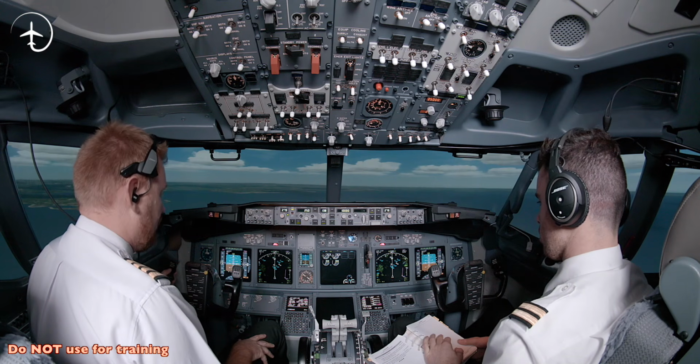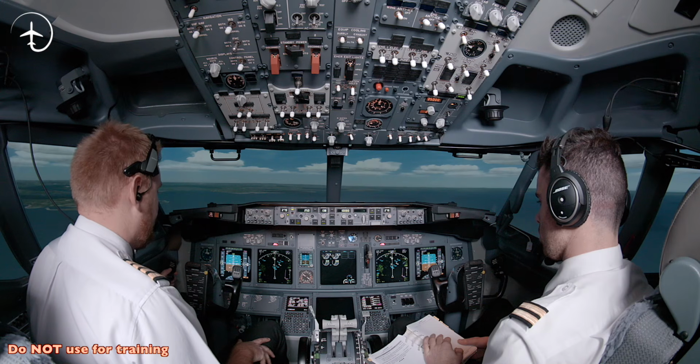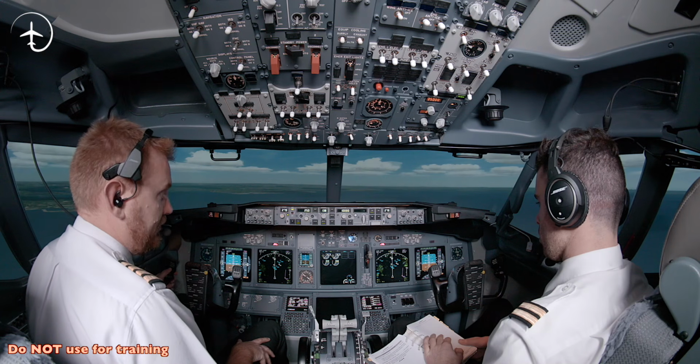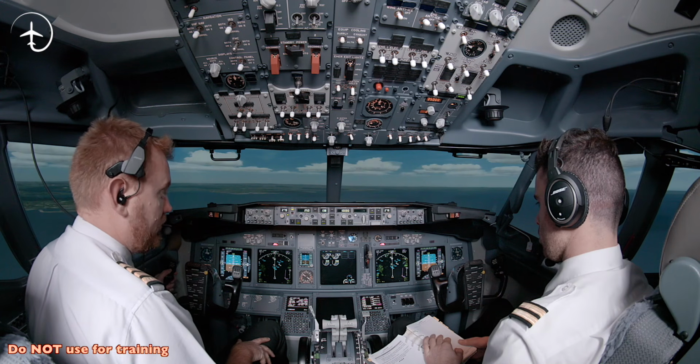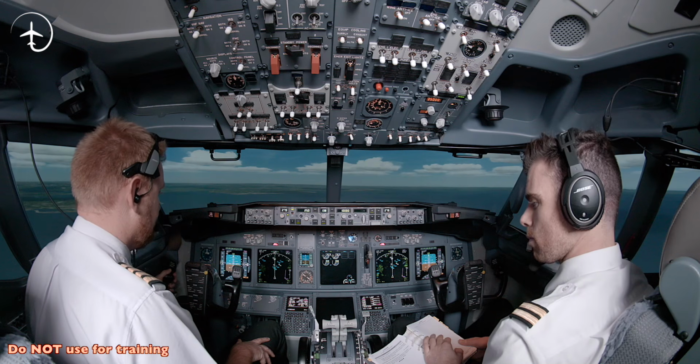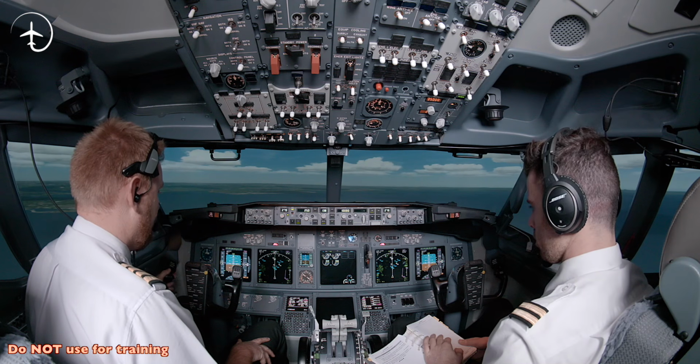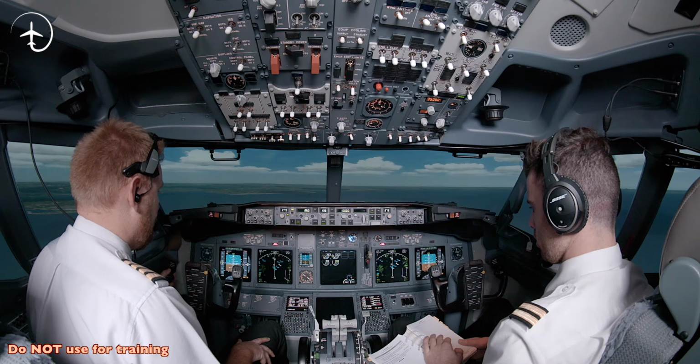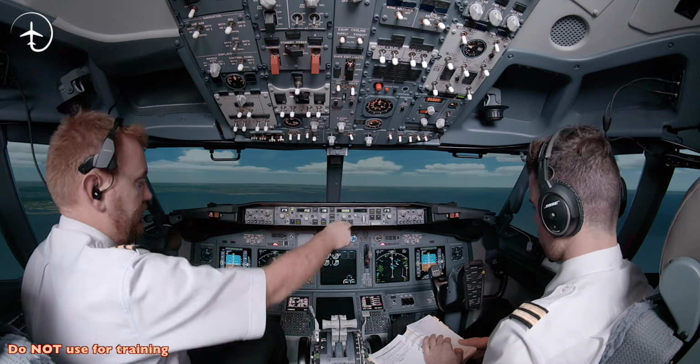Manchester controller. Mentour 360, request further descent to 9,000 feet, QNH 1005. Mentour 360, that's approved. You can descend altitude 9,000 feet, QNH 1005. Descending 9,000 feet, Mentour 360.